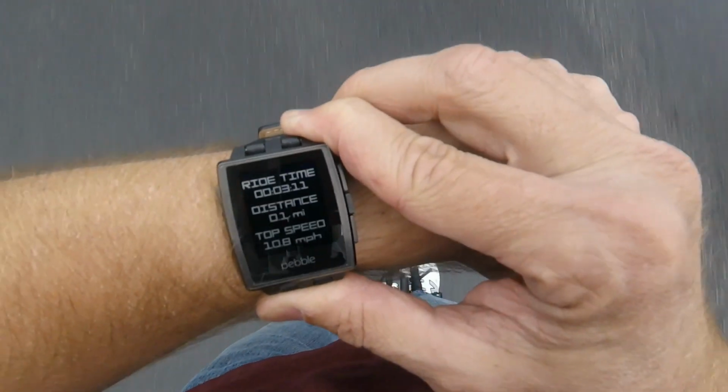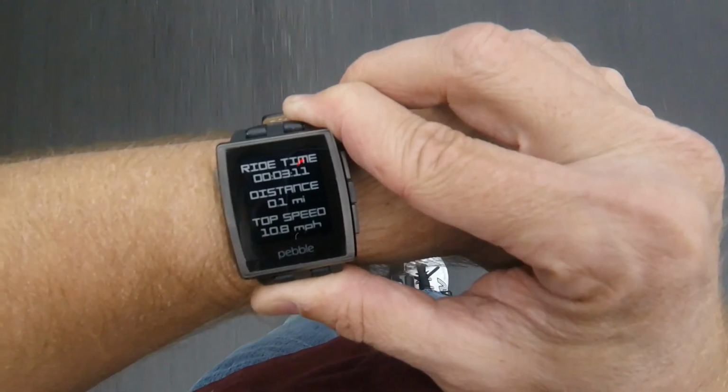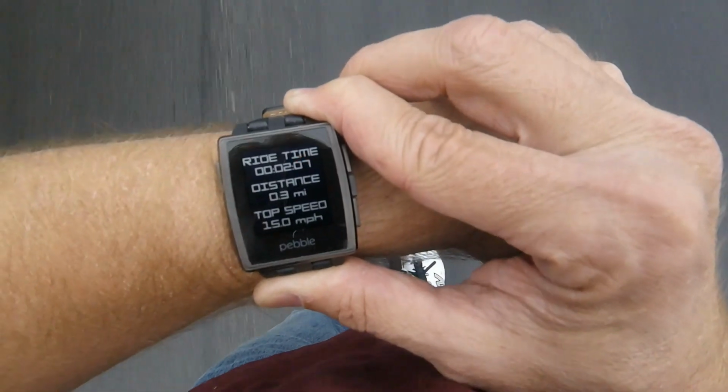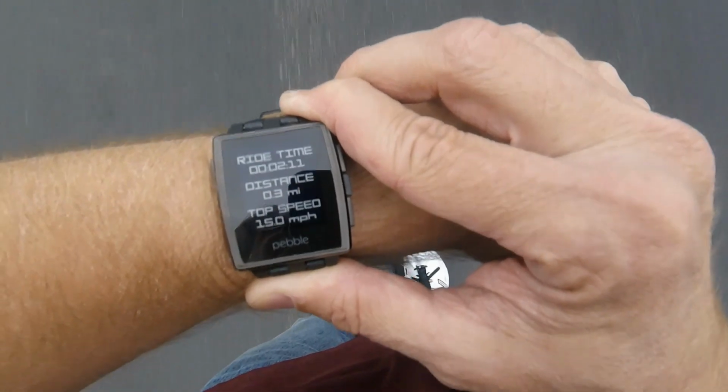Here I'll look at my second screen. I've already ridden the wheel just a little bit here. I'm at 0.1, 0.3 now. Top speed 15.